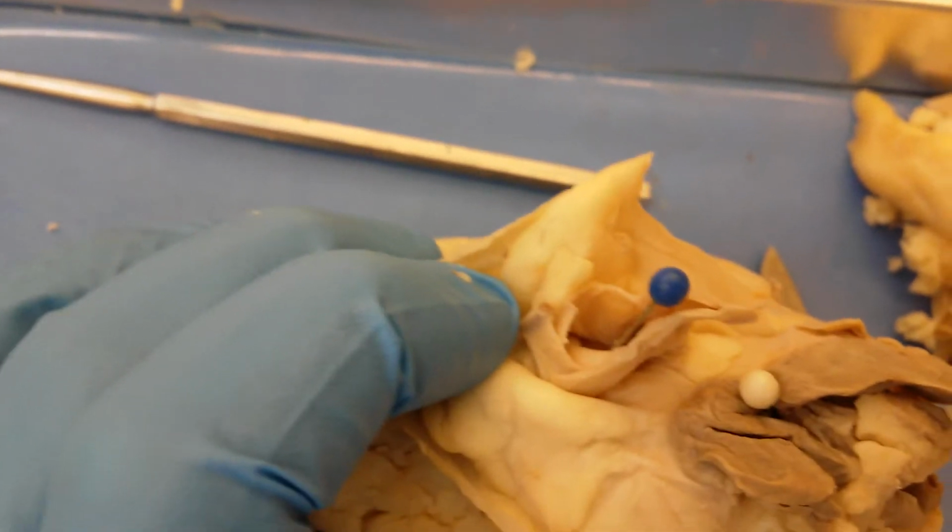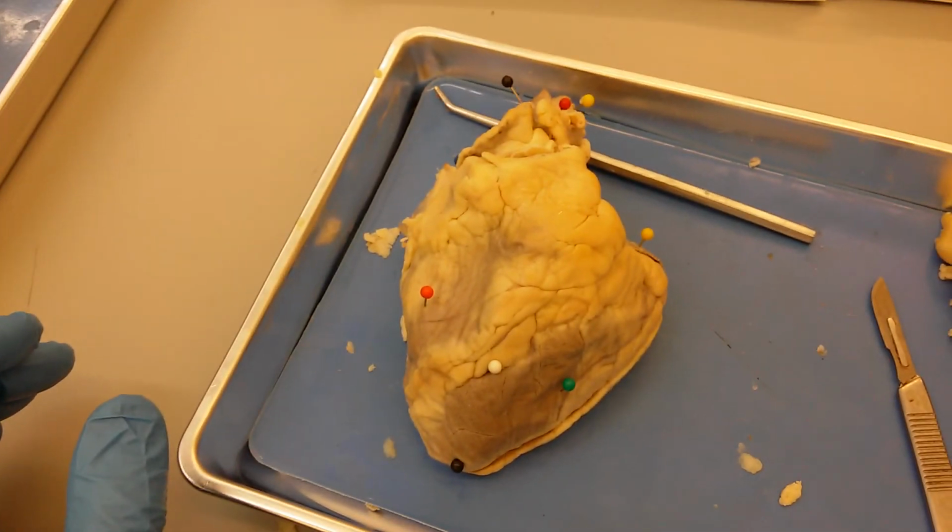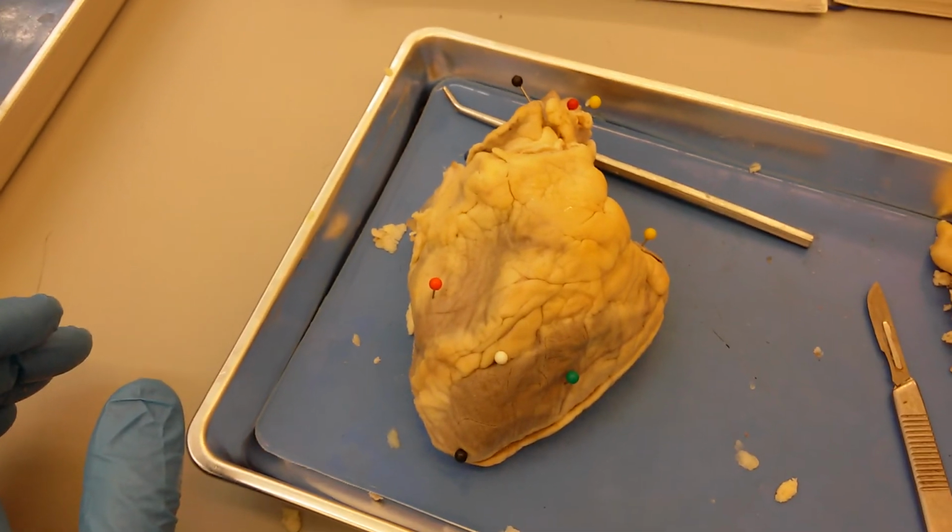It's been cut off in this particular heart. Okay, so this is the heart, and we will look more at it in the lab.